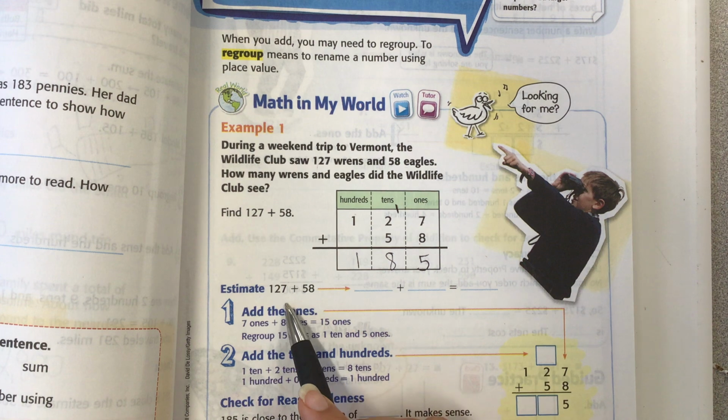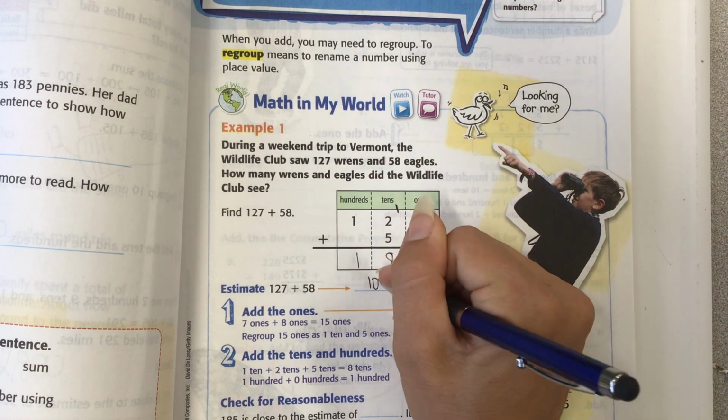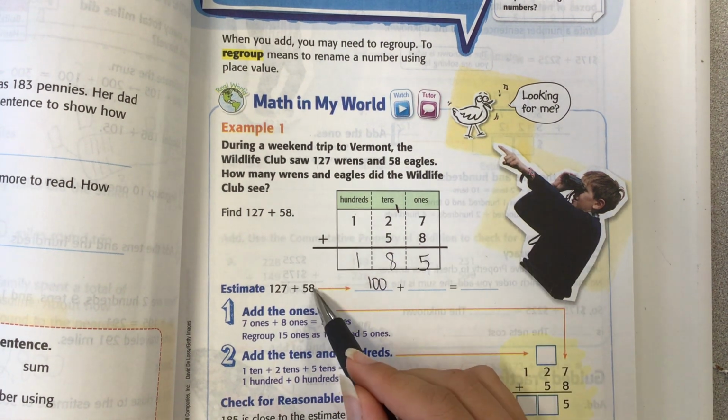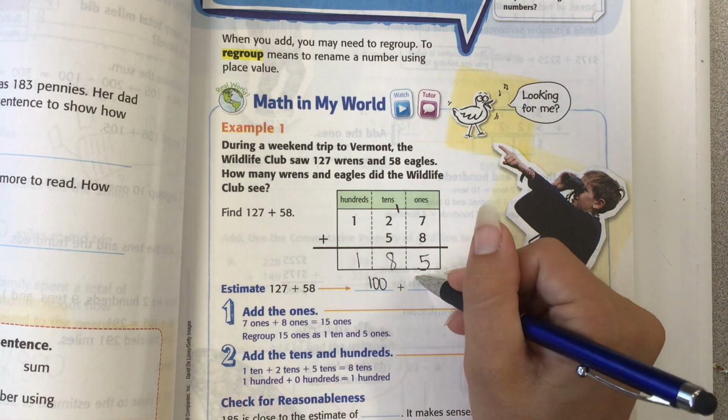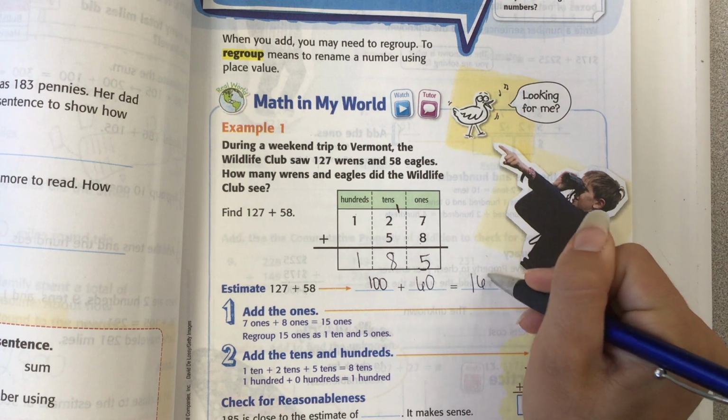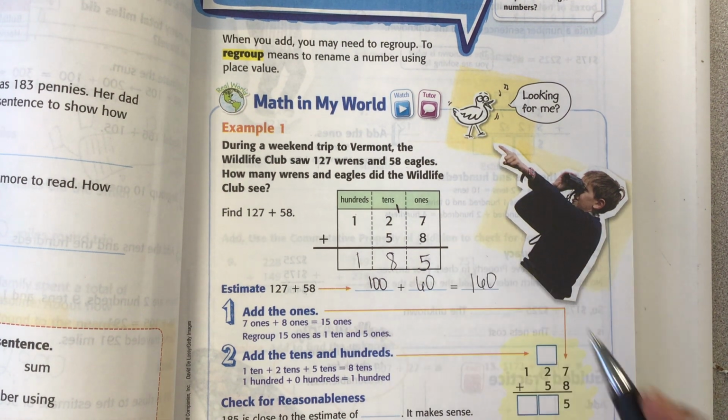So if I estimate 127, we round that to the nearest 100, which would be 100. And 58, if I rounded that, the 5 would turn into a 6 because the 8 is larger, so that would be close to 60. So it's about 160, and our actual answer was 185. So we were very close.